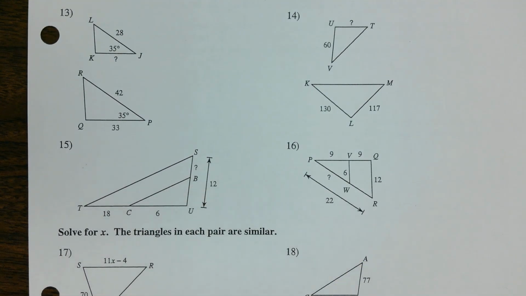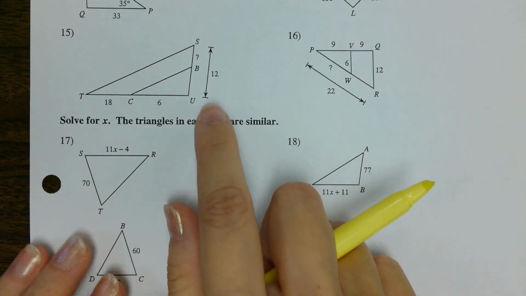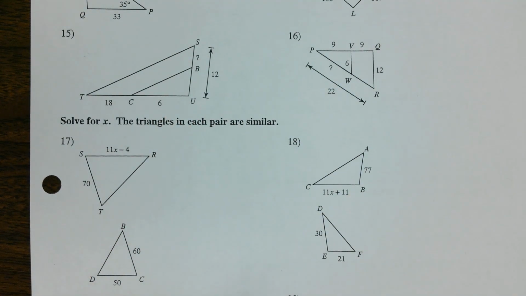I want to take up number 15 and 16 because these ones are a little harder to see and more likely for you to make a mistake. So for number 15, how many triangles do you see? Two, right?